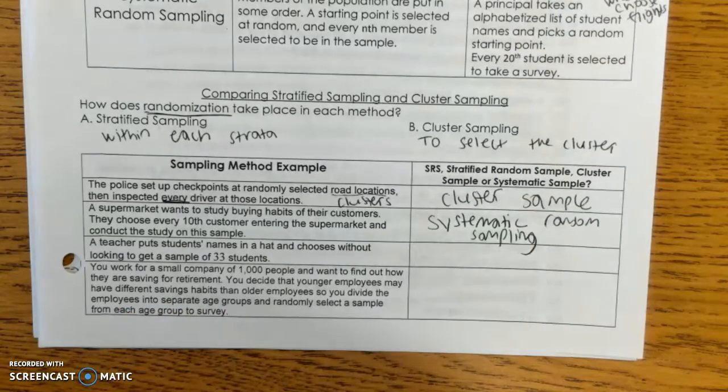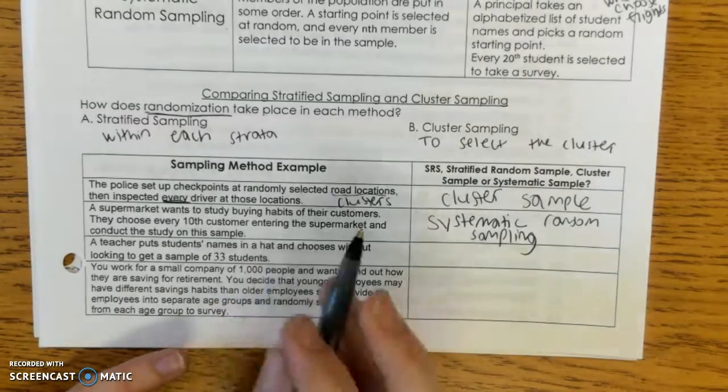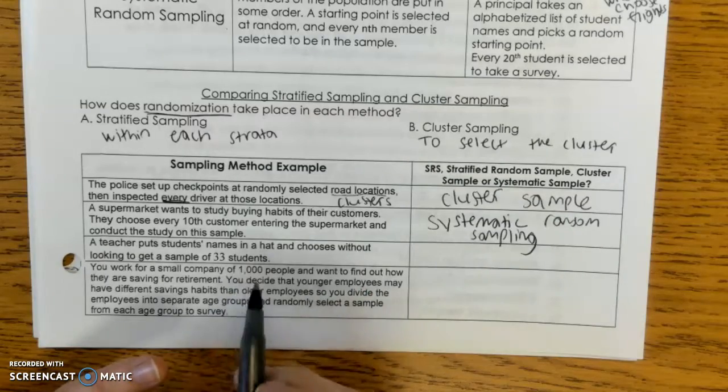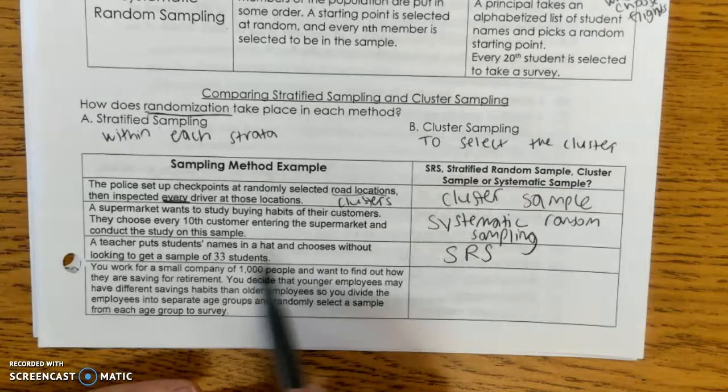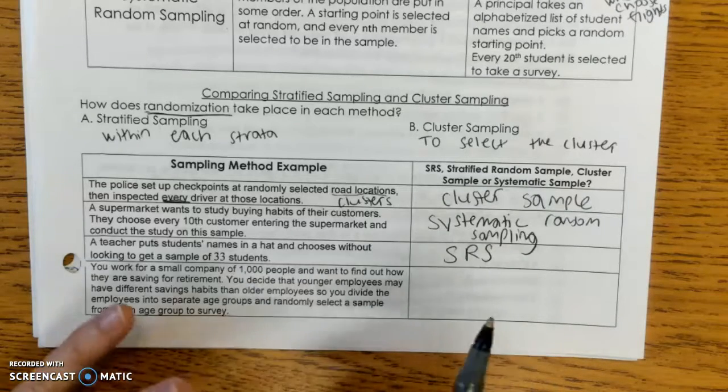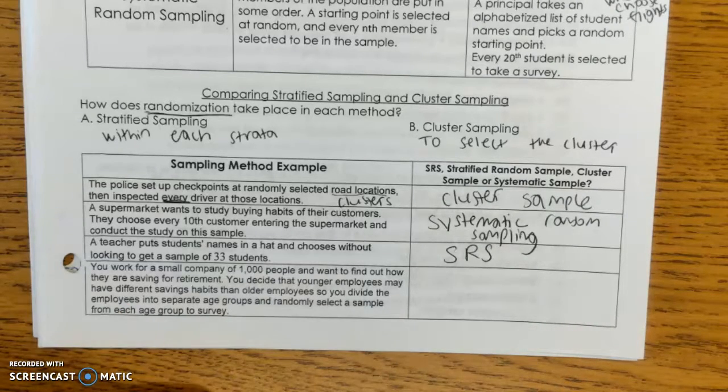All right, a teacher puts students' names in a hat and chooses without looking to get a sample of 33 students. So this is like my raffle, except I would not get snacks for 33 students. Here is my simple random sample, right? You put names in a hat, you randomly choose 33, that's your simple random sample.